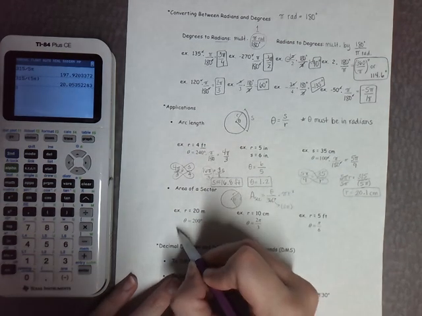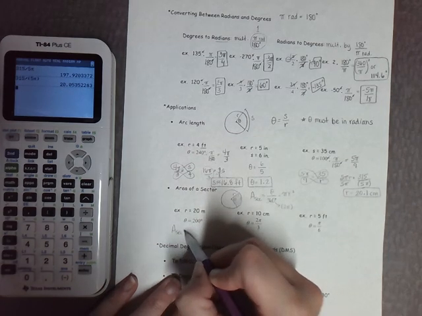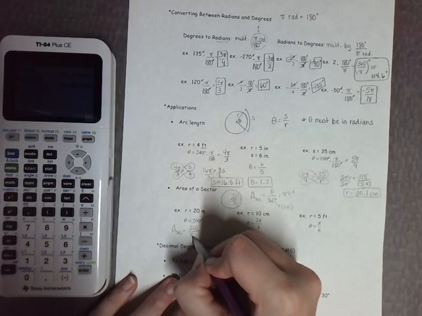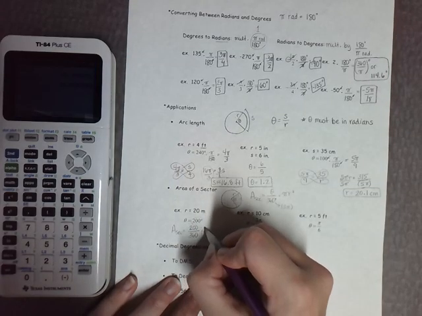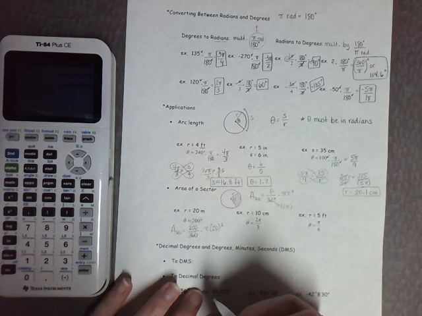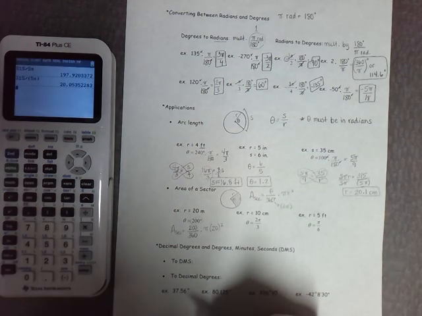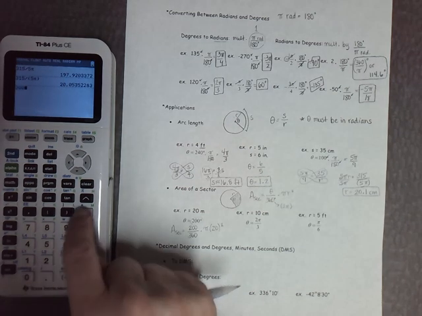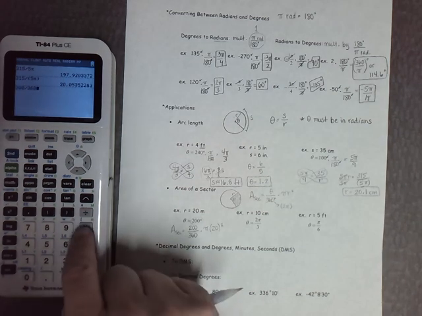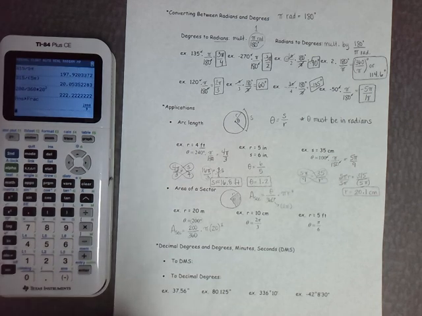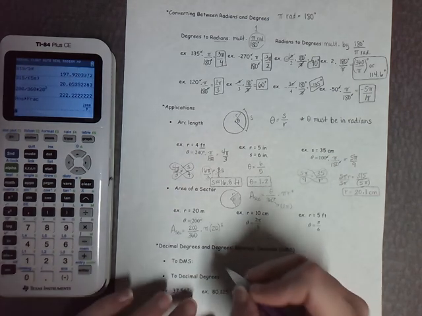Okay, so for the first one, the area of the sector, because I have degrees, I'm going to use 360. So I'm going to put 200 degrees over 360 degrees times pi times my radius squared. All right, let's practice getting our answer in terms of pi first, which means you're going to type in everything but the pi. So 200 divided by 360 times 20 squared. And it is a decimal, so we'll change that to a fraction, because if you're leaving your answer in terms of pi, you normally want it to be an exact answer.